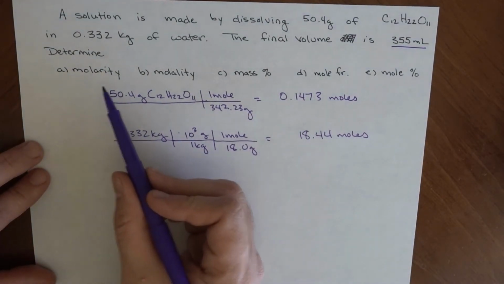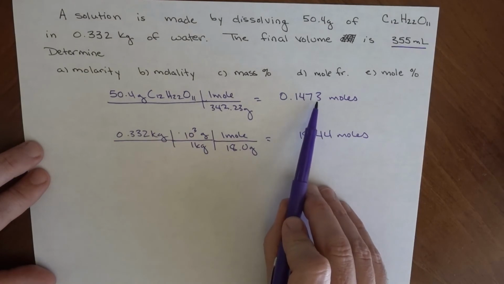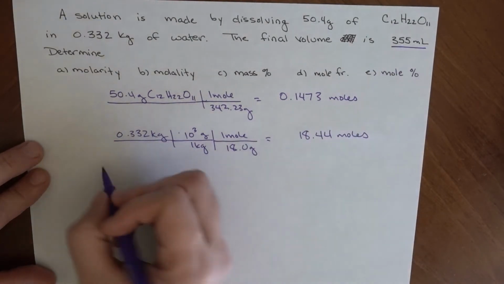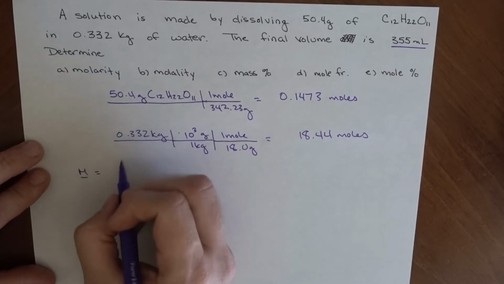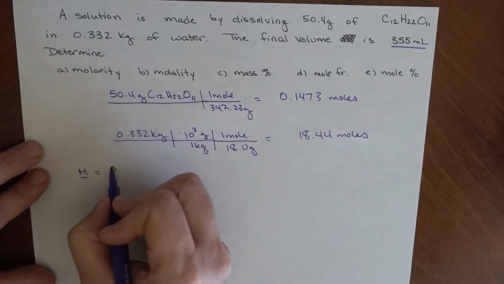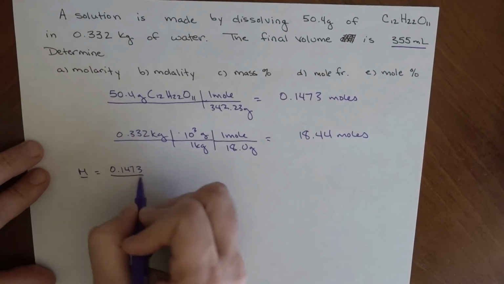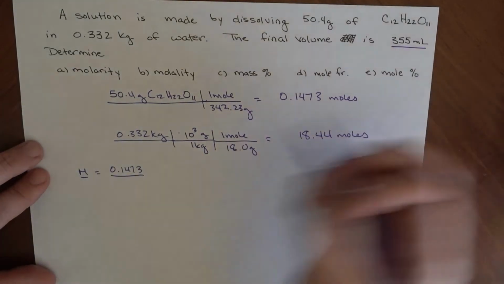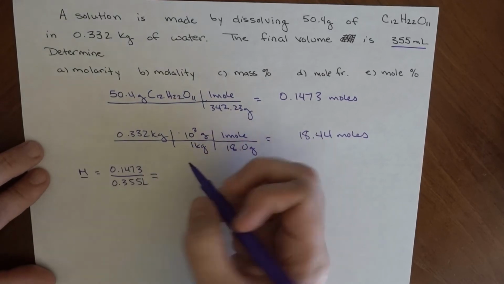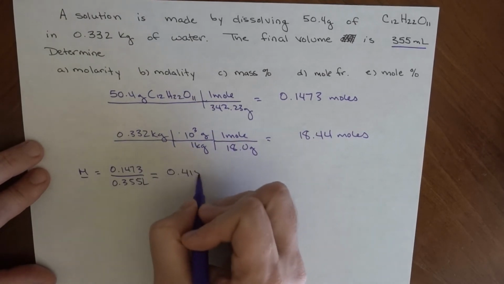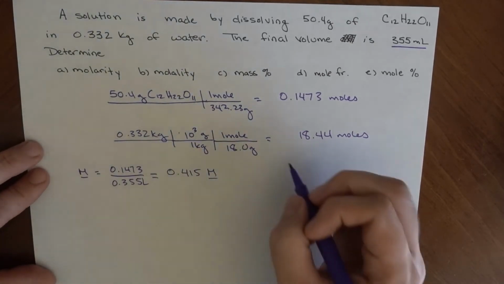So molarity, I just need to know the moles of my solute and the volume of my solution. So molarity, part A, this one is going to end up being 0.1473 over, this should be in liters, so 0.355 liters, and that comes out to 0.415 molar.